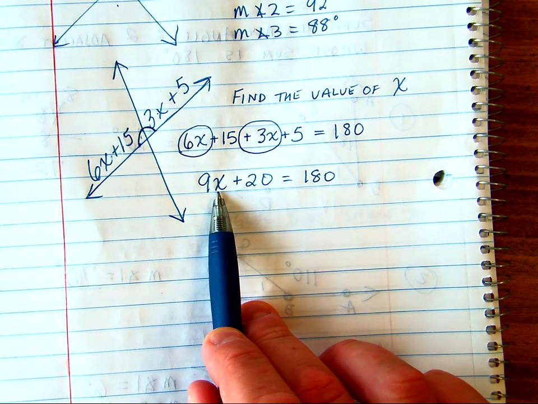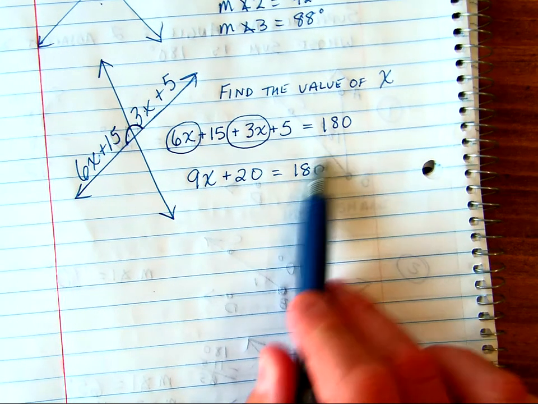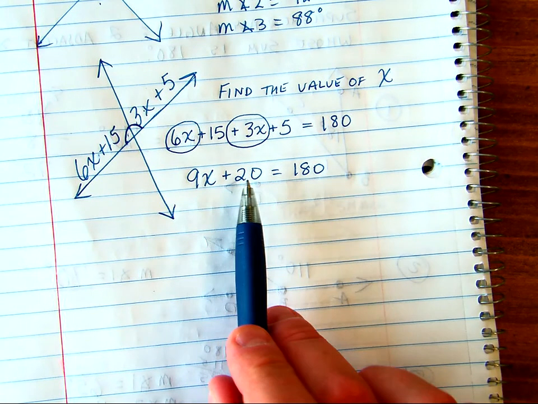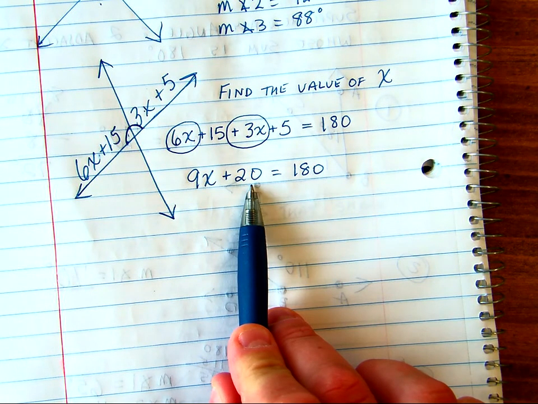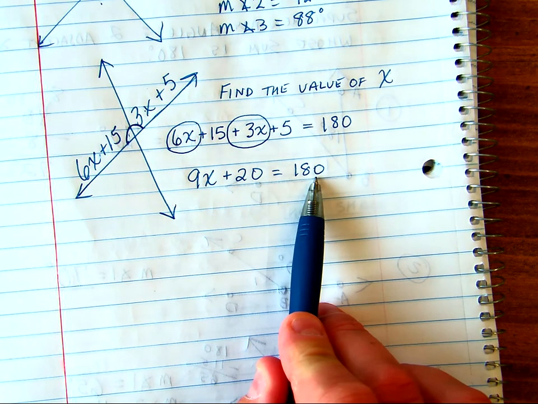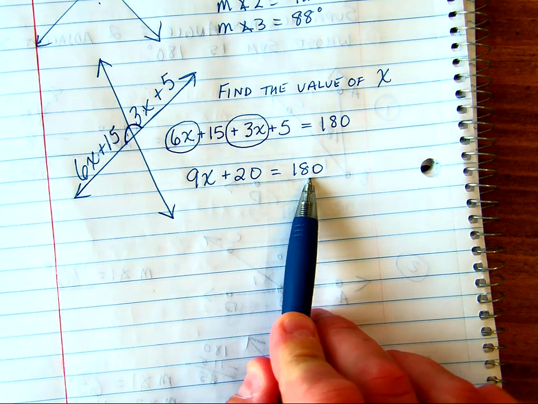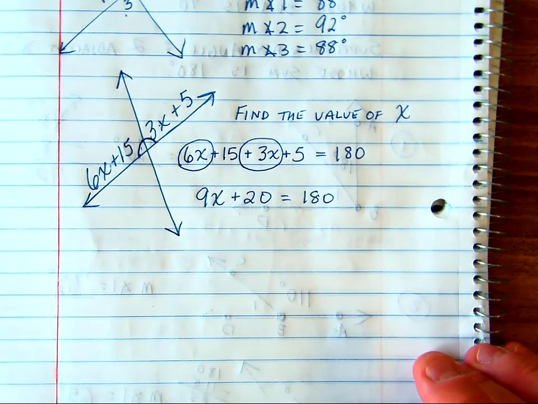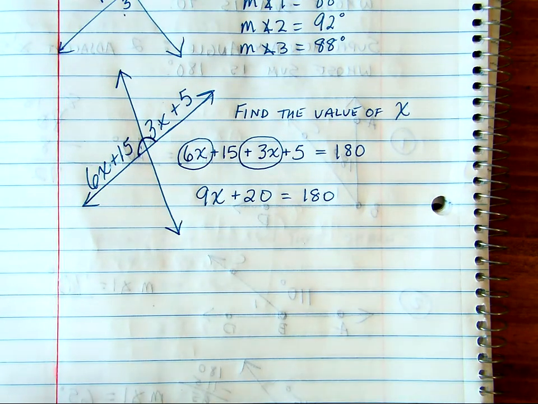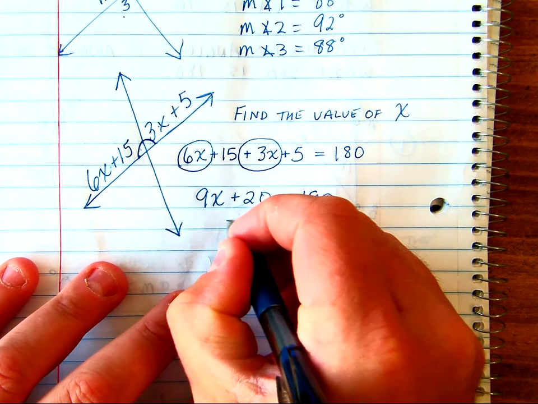No. I got to get this one over. Somehow I got to get this 20 over with the 180. How am I going to do that, Emma? How am I going to get this positive 20 over here with this friend? Well, negative 20 under 20. We're going to add the inverse. Very good, Emma. Very, very good.